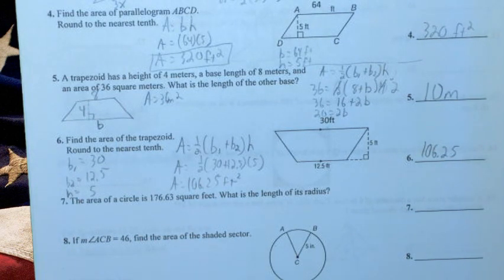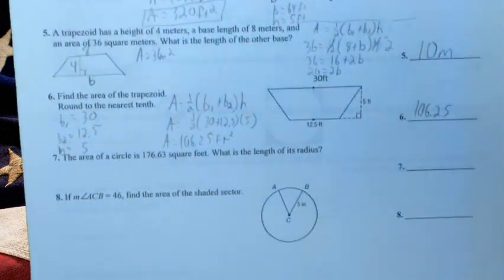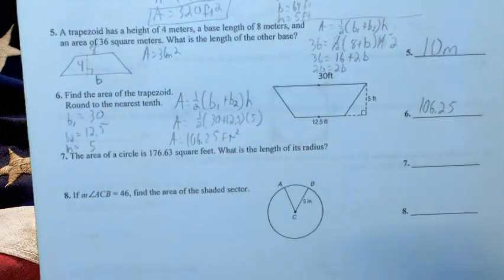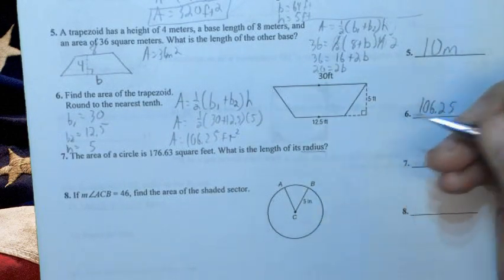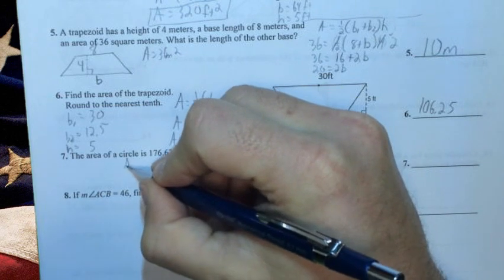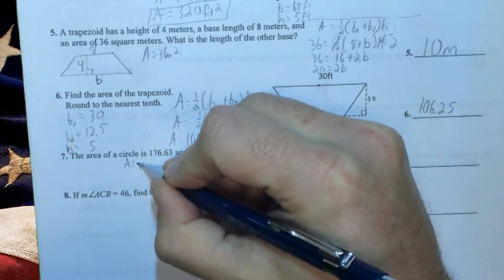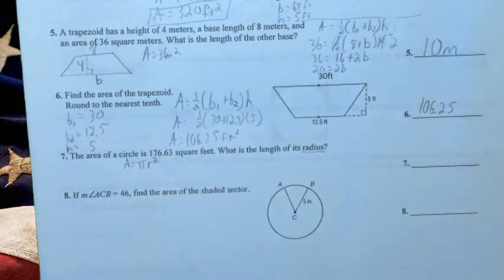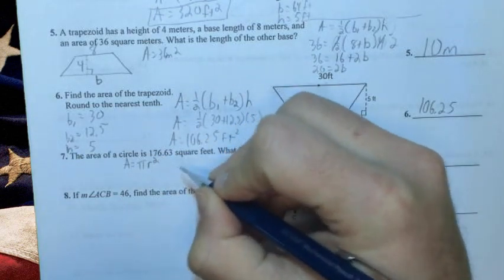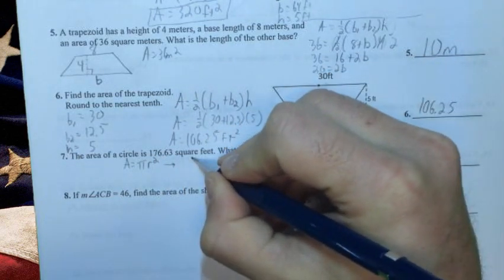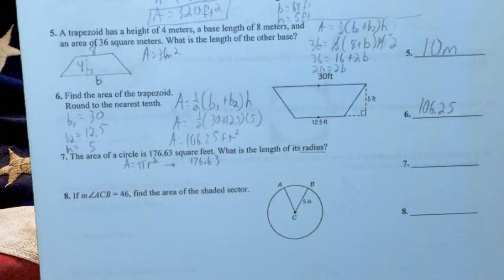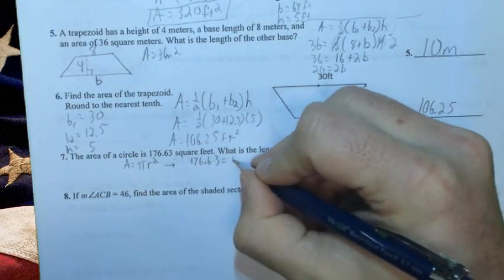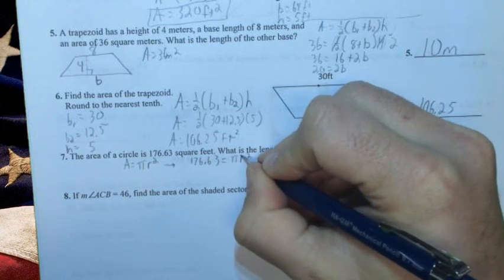Okay, moving on to number 7. The area of a circle is 176.63 square feet. What is the length of its radius? Well, we're going to need that area formula. Area formula for a circle is pi r squared. We're going to substitute in, and that gives me 176.63 is equal to pi r squared.